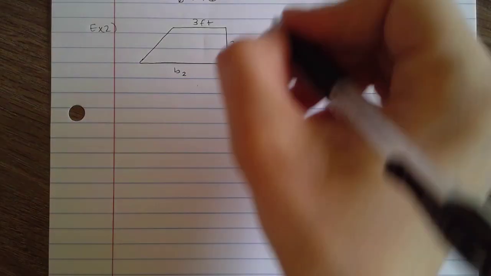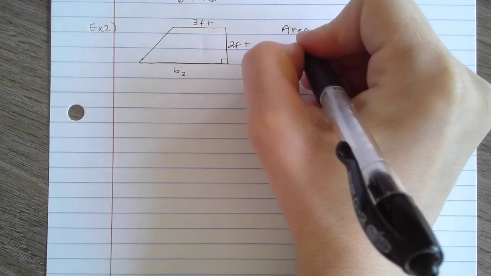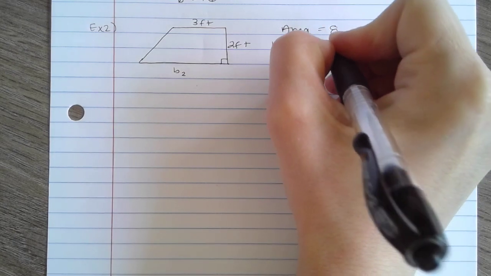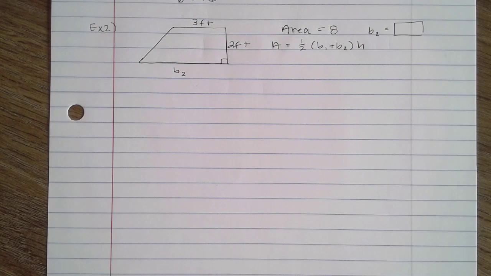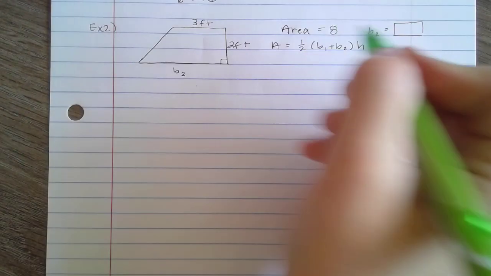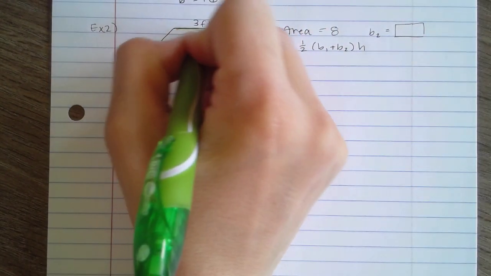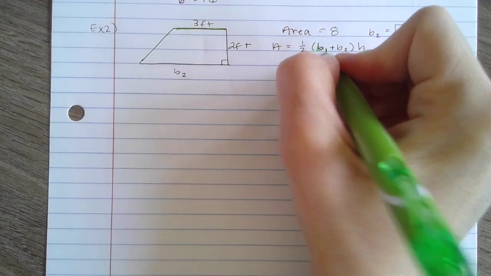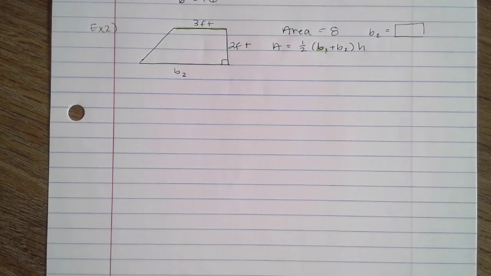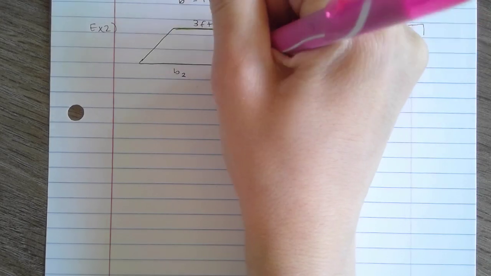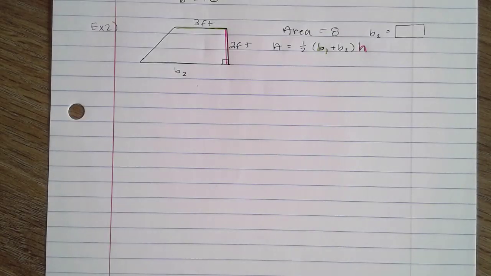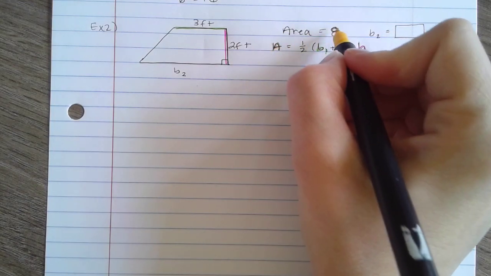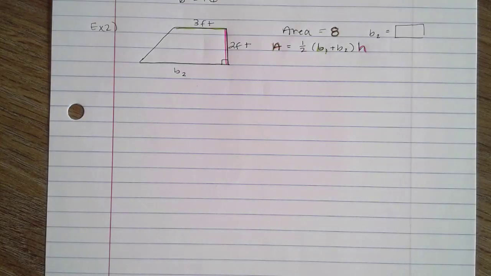So let's really dissect it. I always think it's important to write out the formula and then plug in what we know. And I'm going to try and use a few more colors to really help us out here. So base 1, that's our 3 feet right there. We're going to plug that in. I also know that my height is 2. And then I also know that my area is 8. And I'm going to plug in everything that I know.